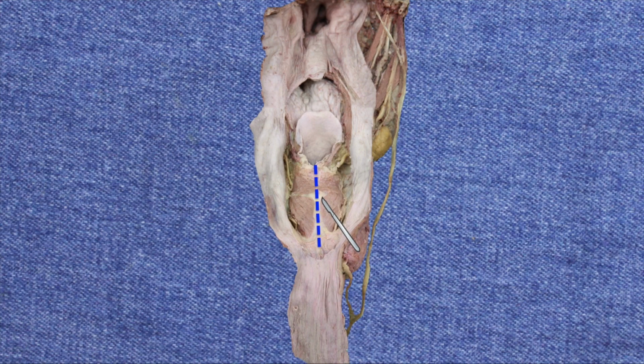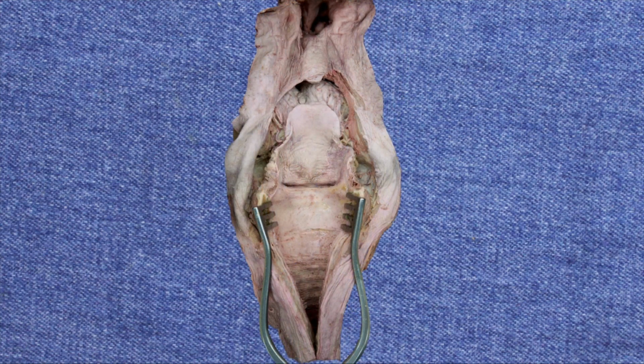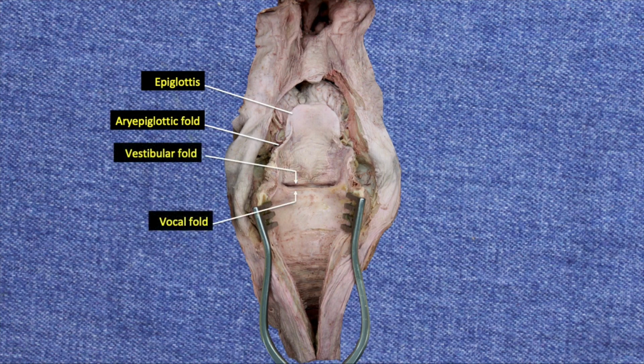The next step in the dissection is to cut the muscles and spread the larynx as shown in the next slide. With the larynx open, we can now identify pertinent structures. To get our bearings, let's label the epiglottis and the aryepiglottic fold. And now we can distinguish the vestibular fold, the false vocal cord, from the true vocal cord or vocal fold. In between the two folds is the ventricle. Finally, below the larynx, we observe the rings of the trachea.